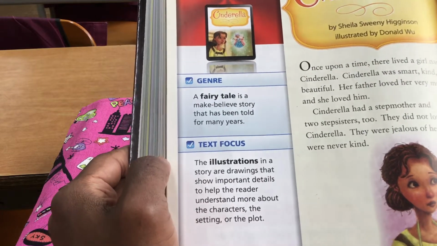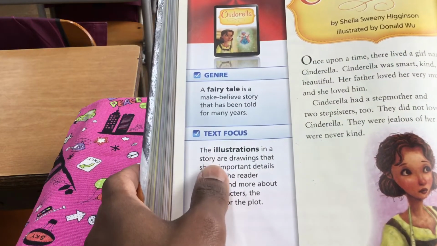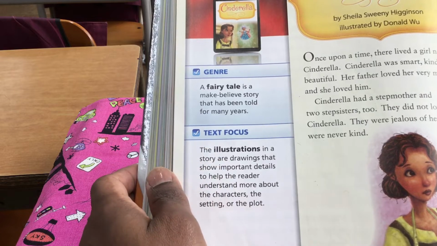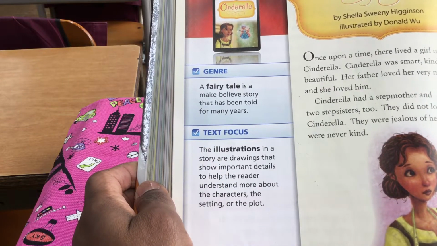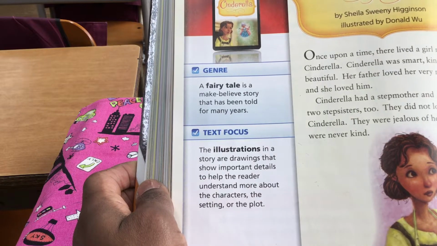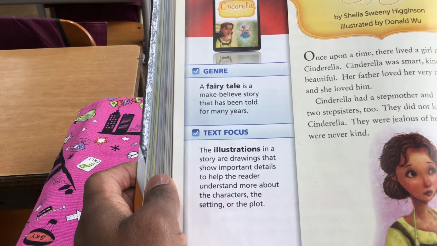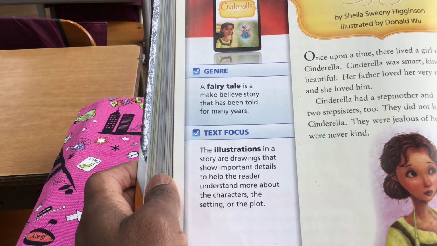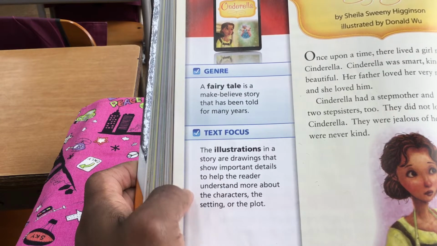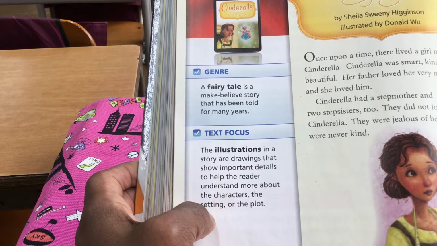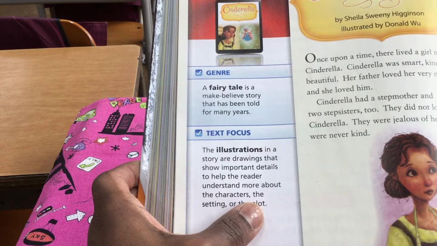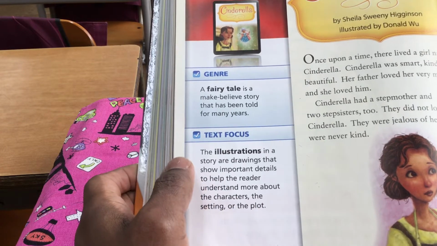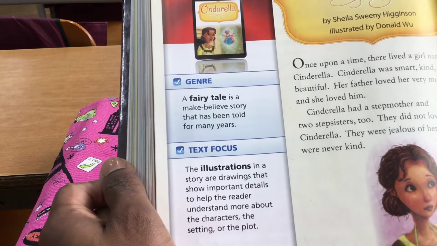Okay? What we also want to pay attention to are the illustrations. So the illustrations in a story are drawings that show important details to help the reader understand more about the characters, the setting, which is where the story takes place, or the plot. These are all of the events that happen in a story. Okay?